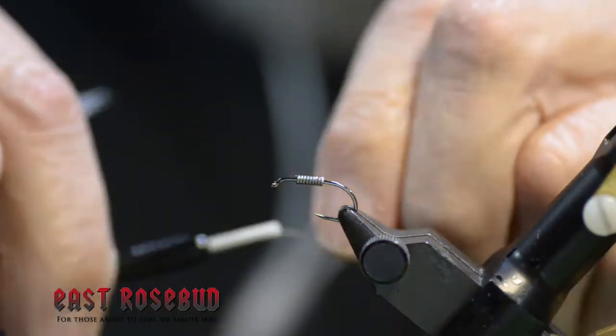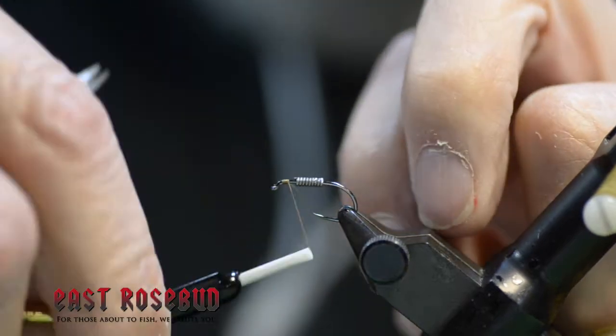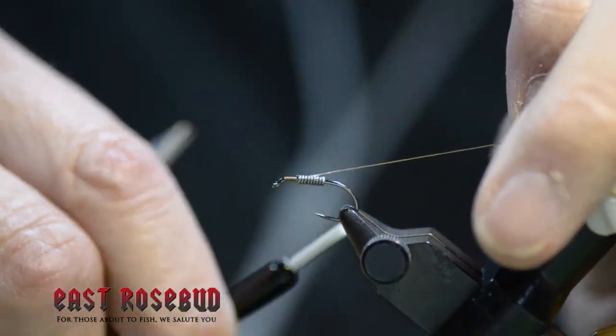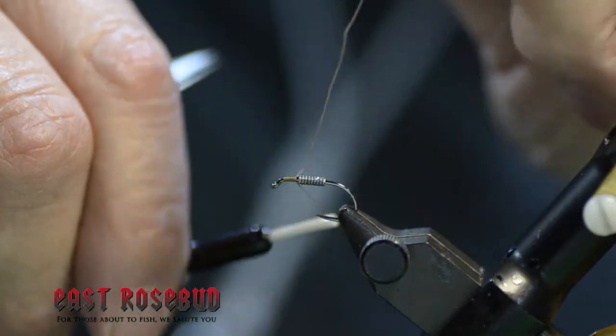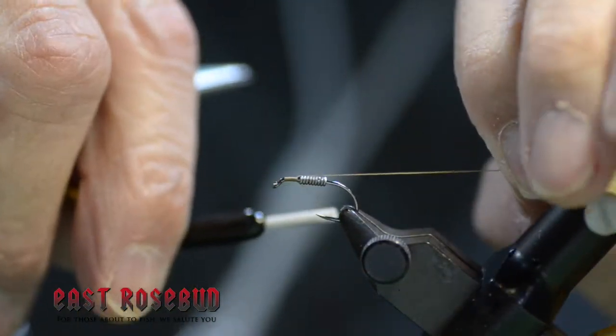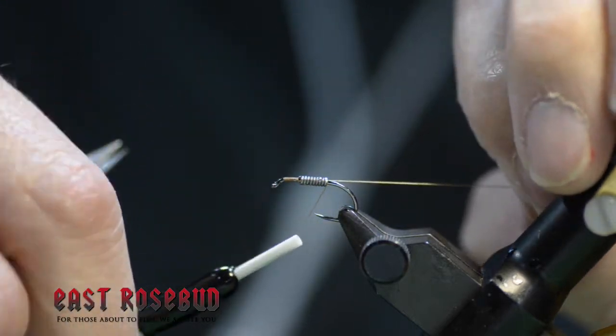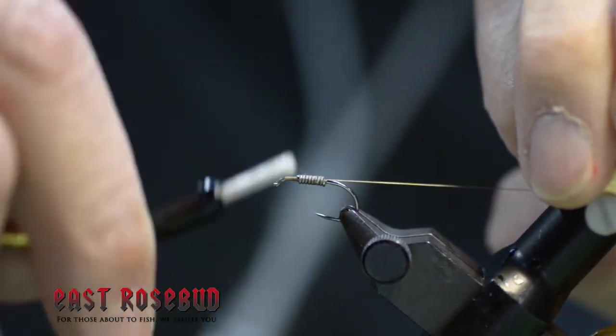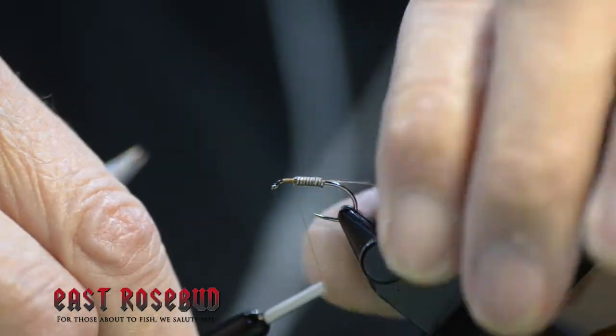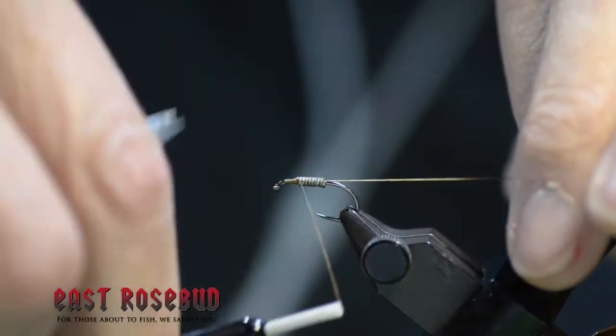And then we'll start our thread base. To prevent this wire from moving when thread wraps come in between the wire wraps, simply get your tag in, move it to the back, kind of lasso it in with your thread. That way when you wrap over the wire, that piece of thread blocks it from going in between the wire wraps.